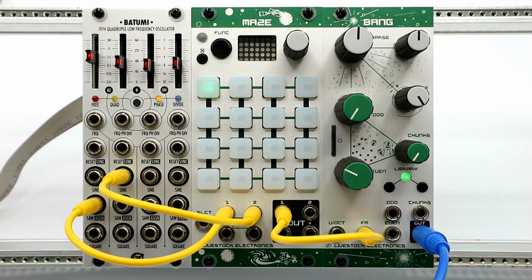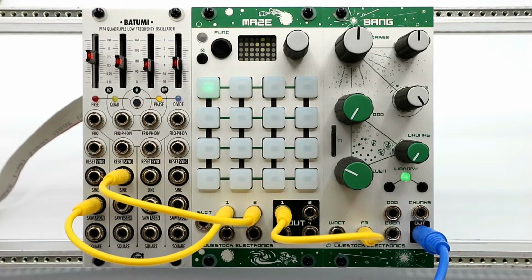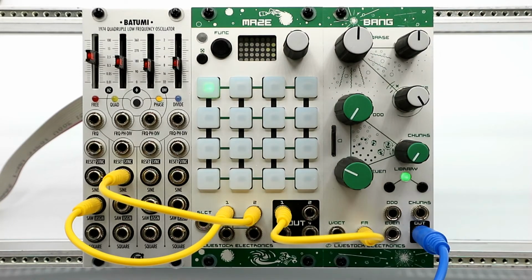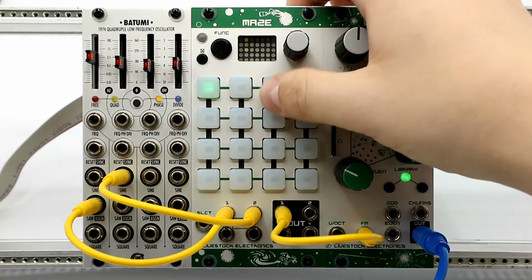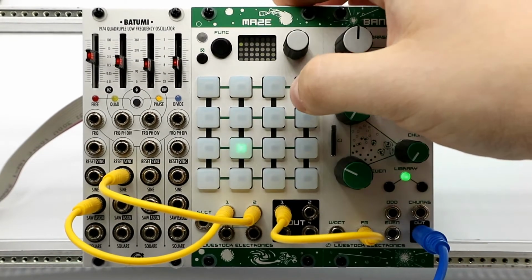The idea is that you will create a couple of presets, which can be selected in this mode, which is the save mode. This mode is indicated with a dot animation on screen. There are 16 presets to choose from, but there are more banks as well. Presets can be selected by pushing the button here.